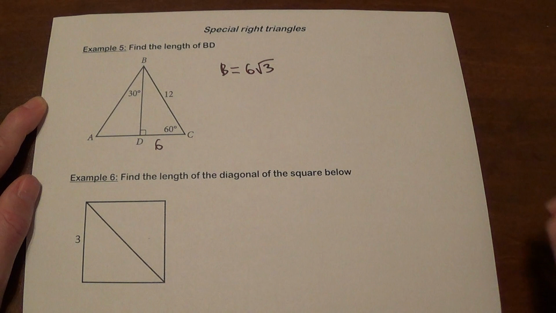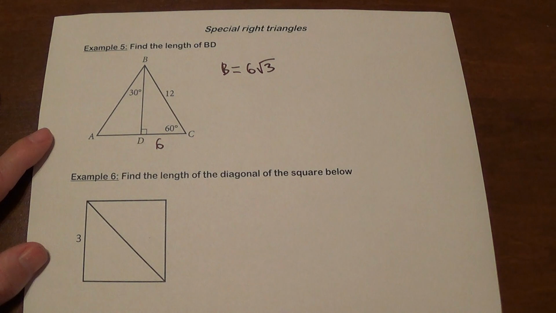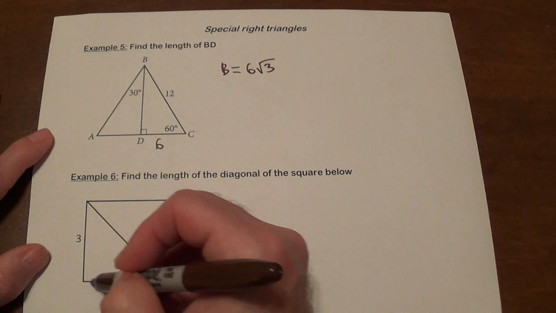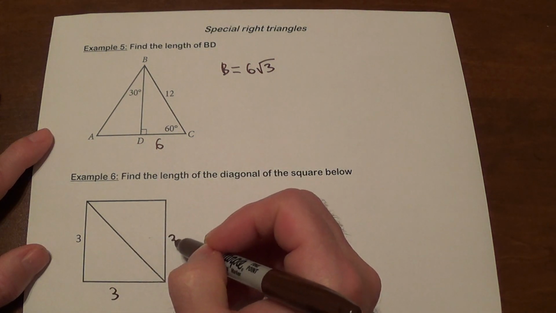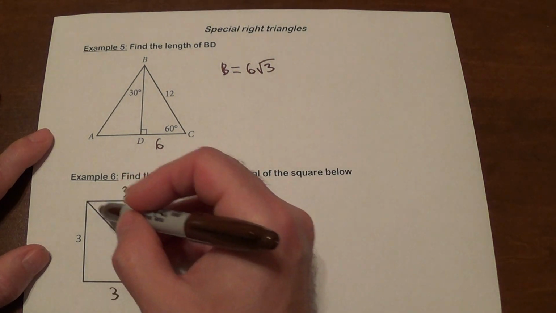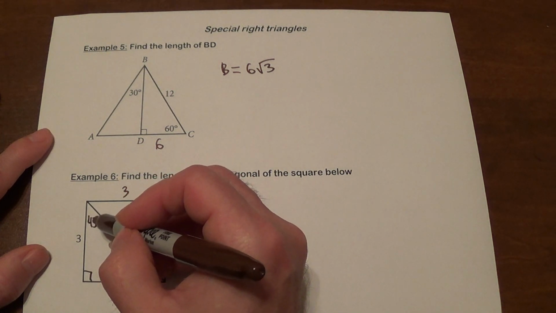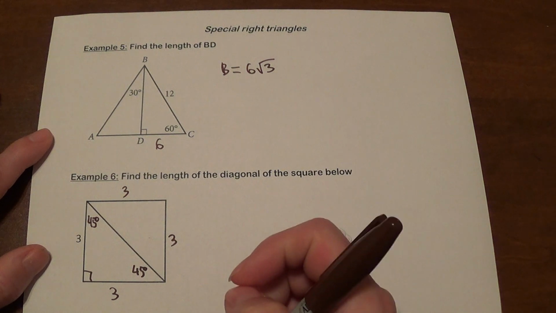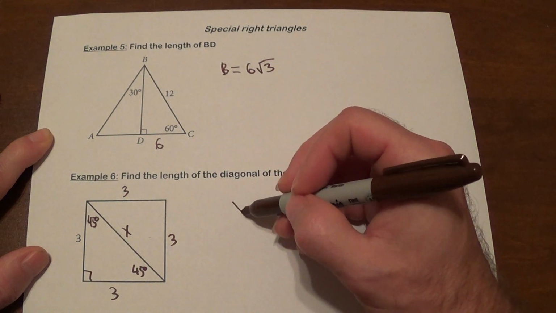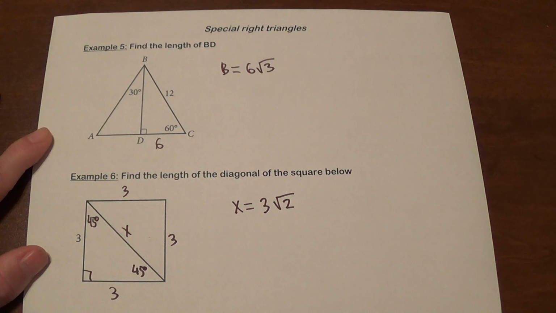We're given this square, and we want to find the length of its diagonal. So as you probably remember from what you learned about triangles, if this is a square, all sides are going to be 3, right? But right here, this is a right triangle, which is an isosceles right triangle, so that's 45, 45, 90. And that means we can use what we know about that, and if I call this x, then x is going to equal 3 times the square root of 2, and that's it.